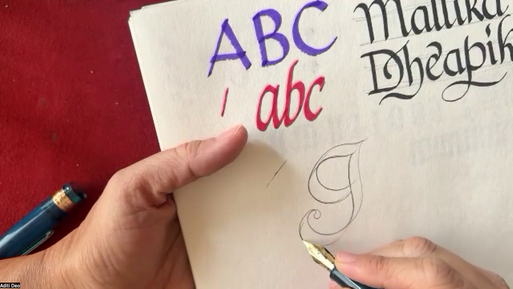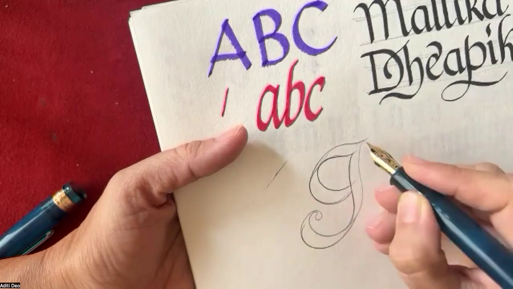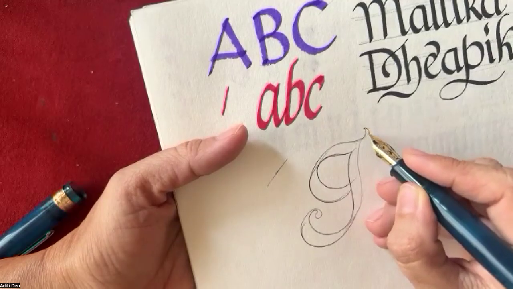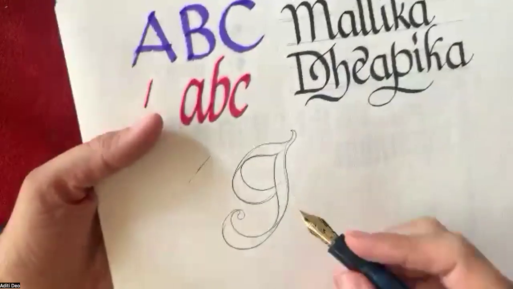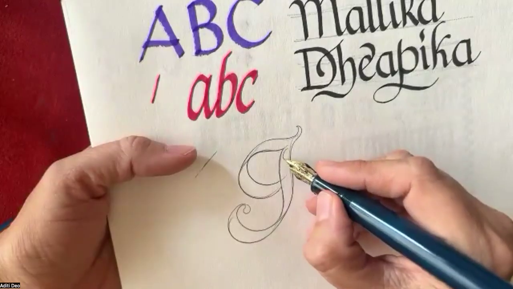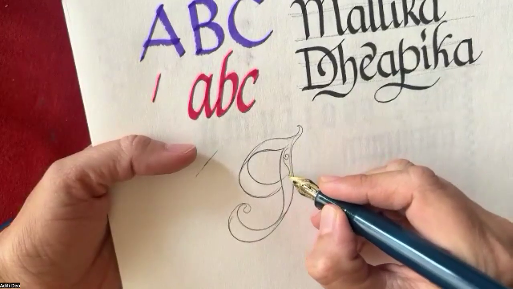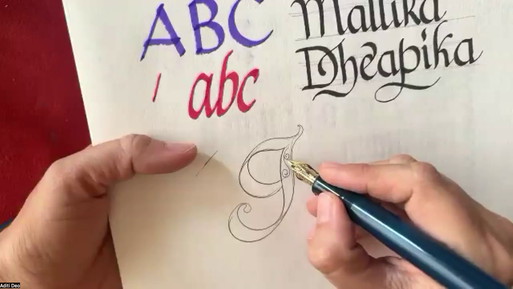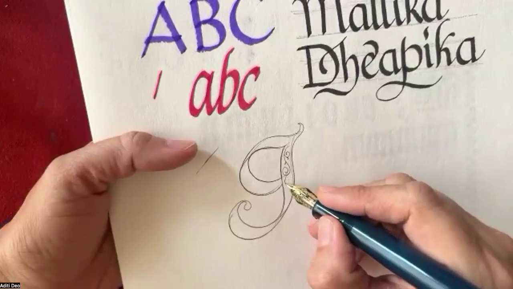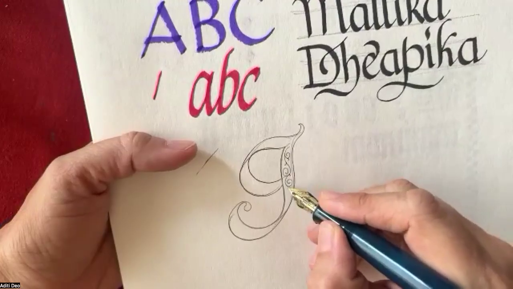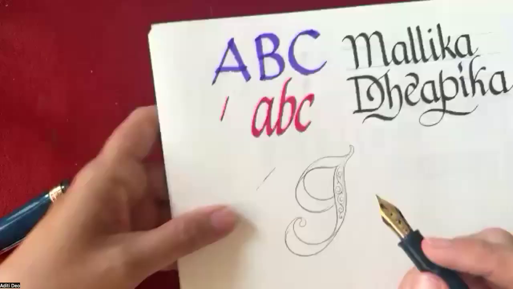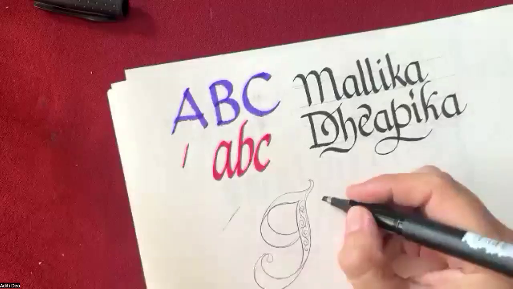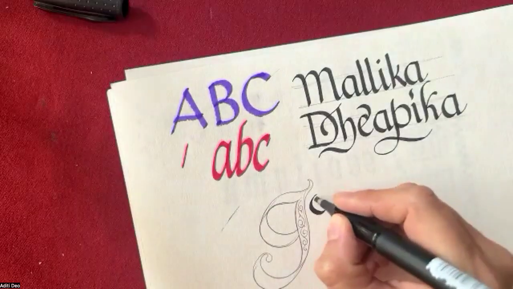I can make flourishes like these. And if I want, I can also make some nice medieval designs like this. And thus we can make what are called drop caps, so that I can make this and I can then continue next to it my regular letters.